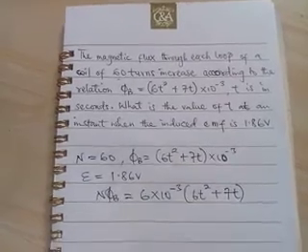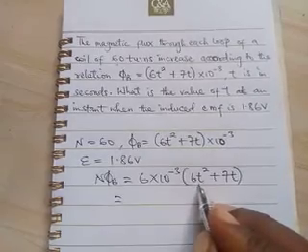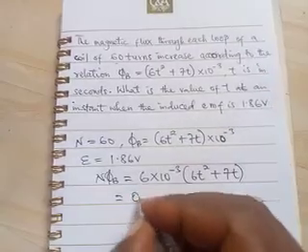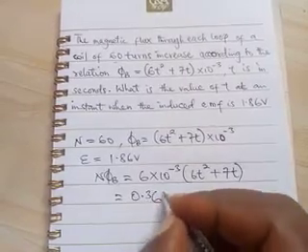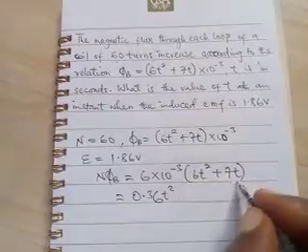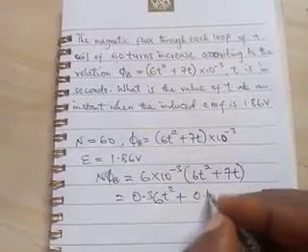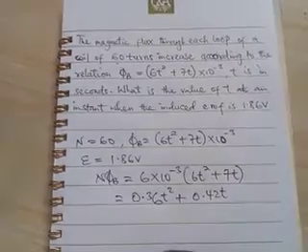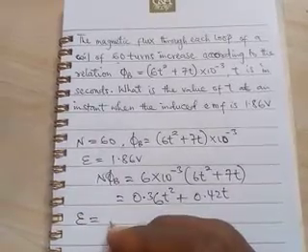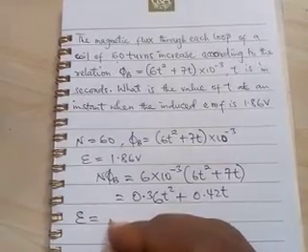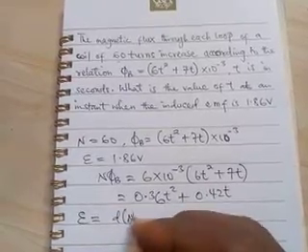If we resolve this, we get 0.36 t squared, and multiplying this also, we get 0.42 t. Now, we know that E is equal to negative d of n flux over dt. The negative is just the direction, remember.